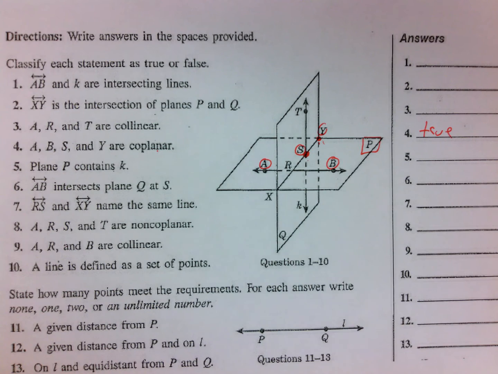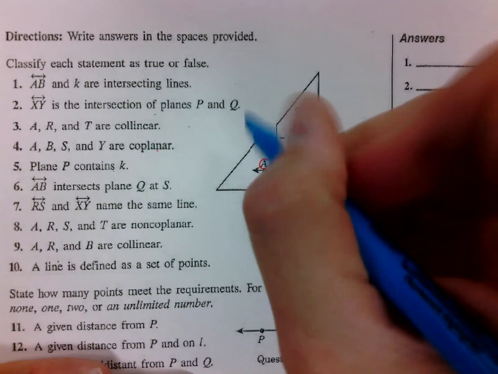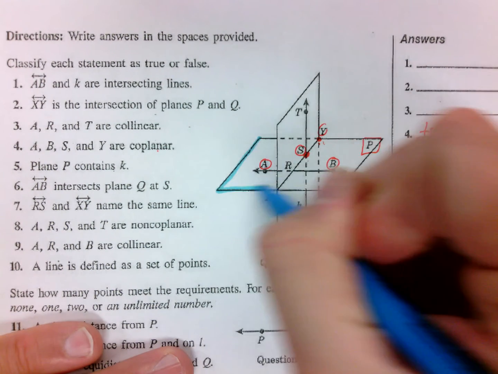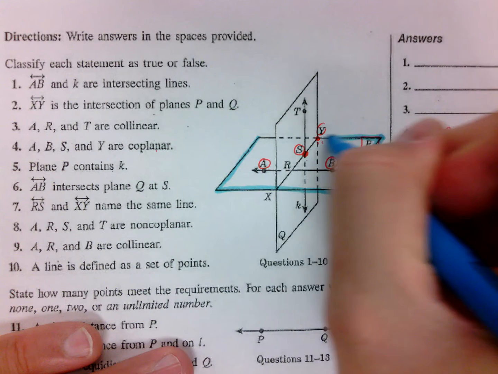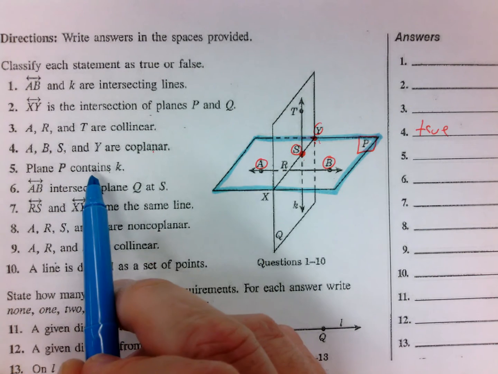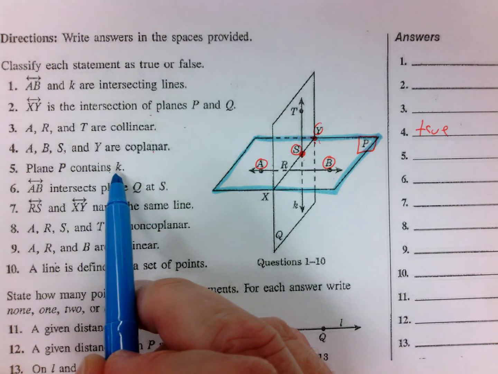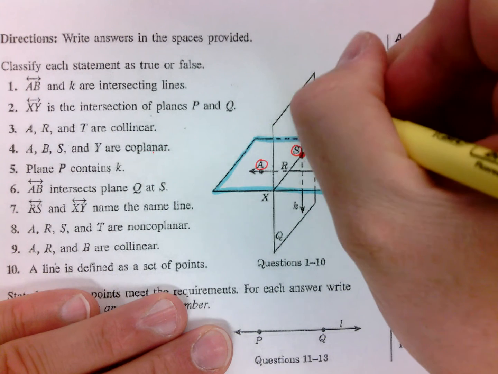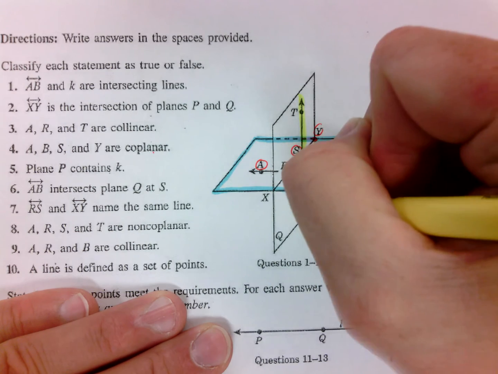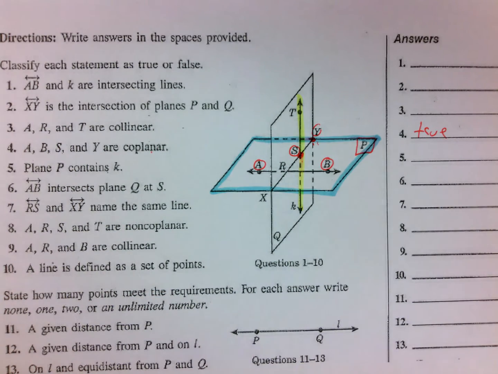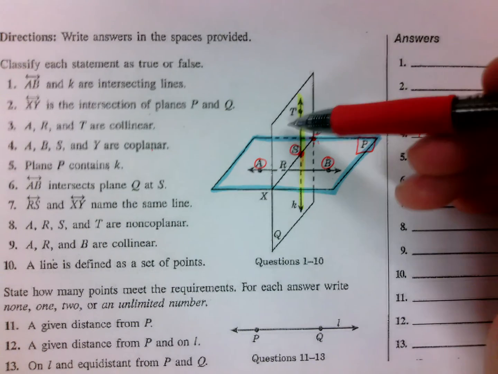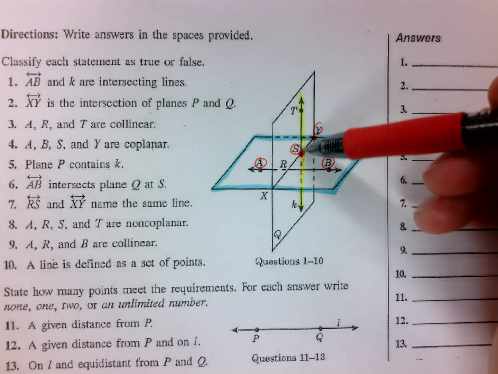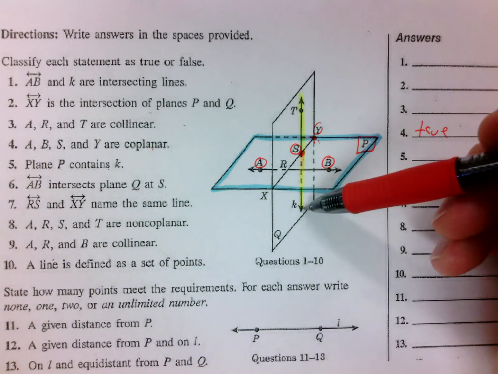Question 5. Plane P, which I'm going to color this blue. Plane P would be this plane. Contains K. Now that's a lowercase k, so it's the line K. Be that line. And if you look at this three-dimensionally, it looks like line K just pierces it like an arrow.